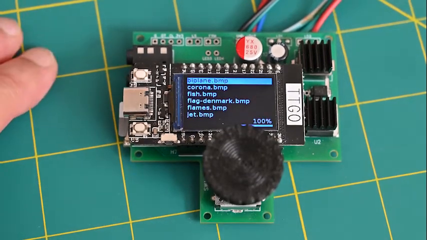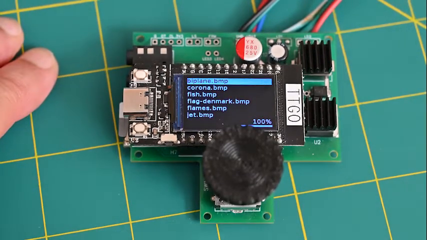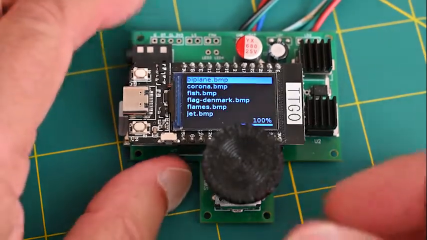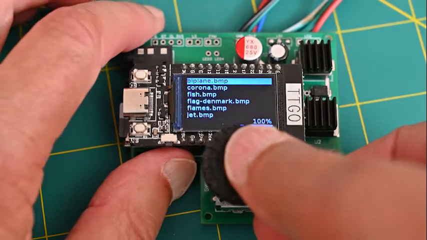This is a short tutorial on the web server part of the Magic Image Wand and how you can control it from any web browser. So the first thing to do is to set it up.